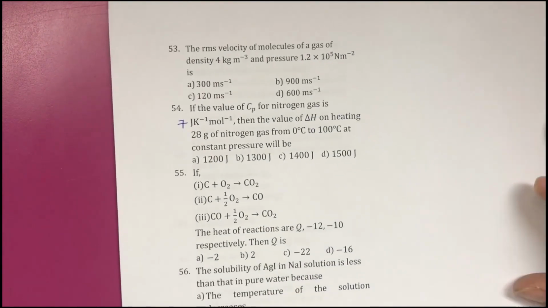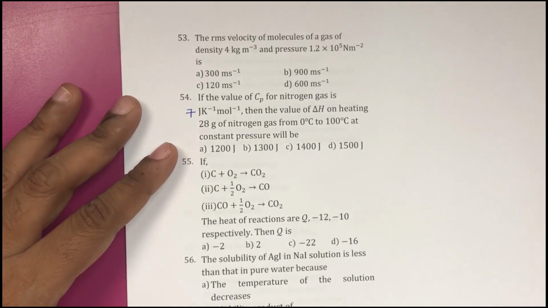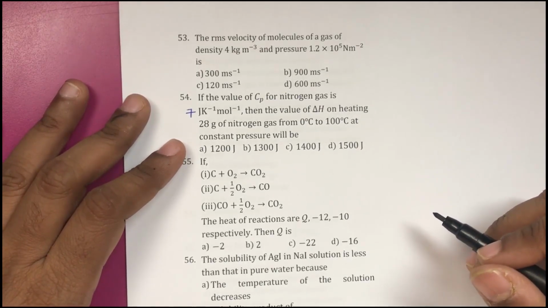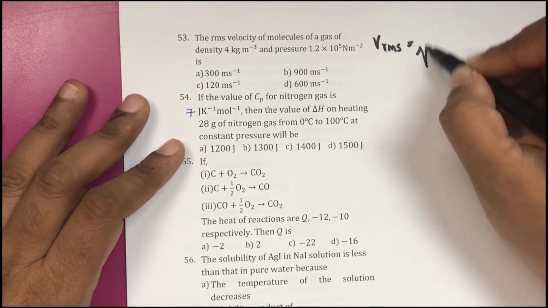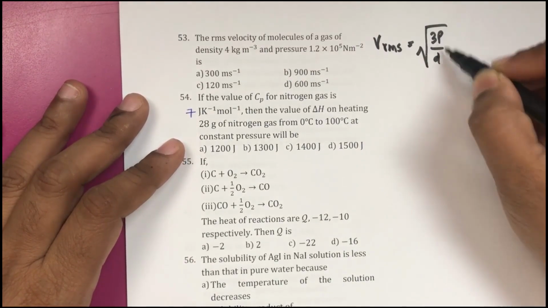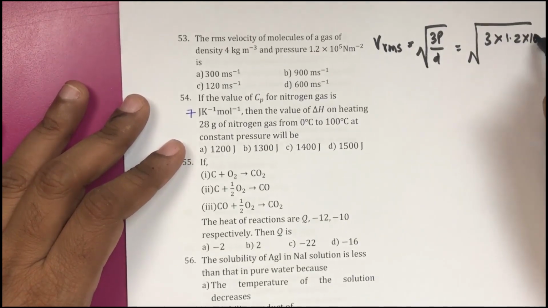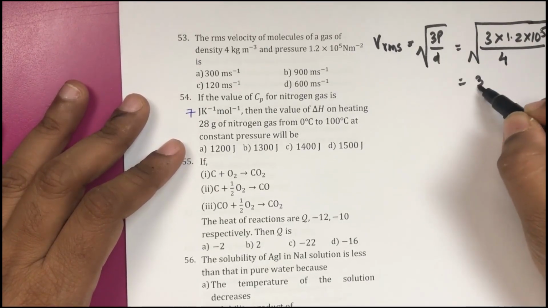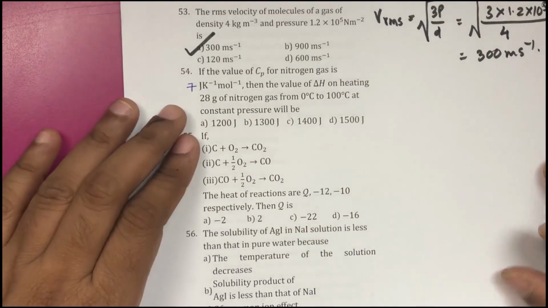Question number 53: the RMS velocity of the molecule having density 4 kilogram per meter cube and pressure 1.2 into 10⁵ Newton per meter square. The formula of the RMS velocity is equal to square root of 3P upon d, pressure upon density. Pressure is given as 1.2 into 10 raised to 5, while density is 4. If we calculate this, it will come around 300 meter per second. Hence option A.